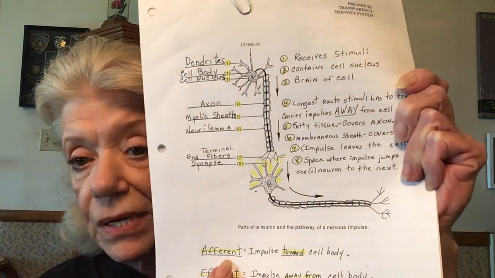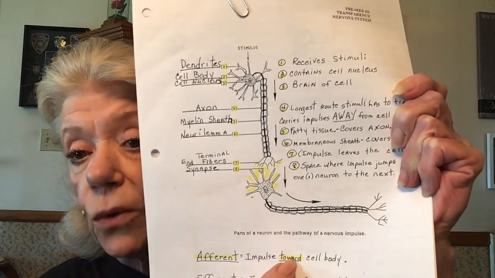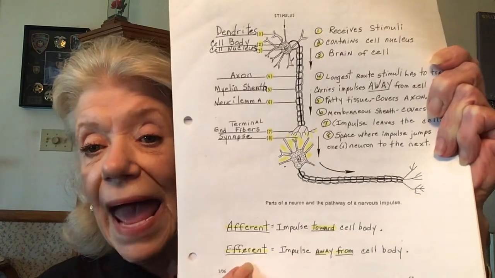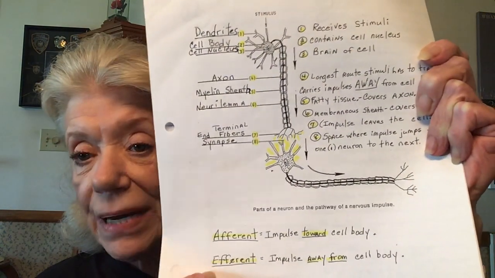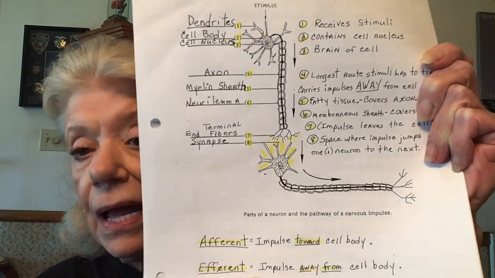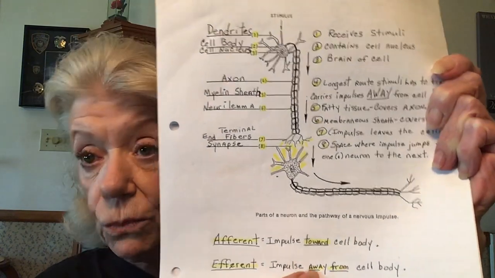Remember, afferent takes the impulse toward the body cell. Efferent impulses take it away from. If you remember E for effort, efferent, and exit takes it away from, all right? Pretty smart, not too bad. Anyway, I want to make sure we remember this.